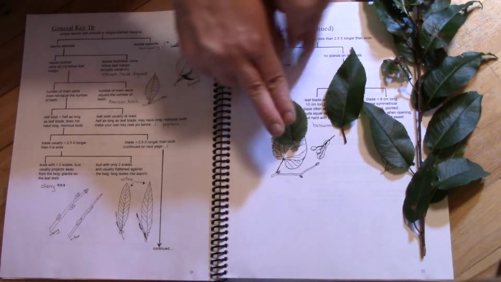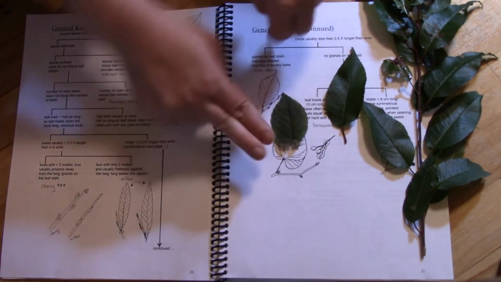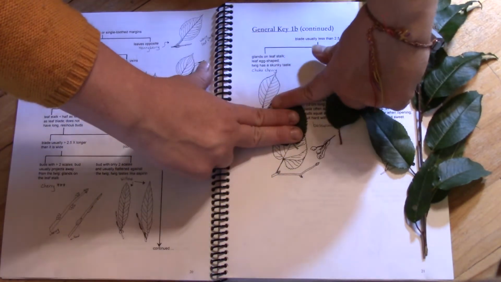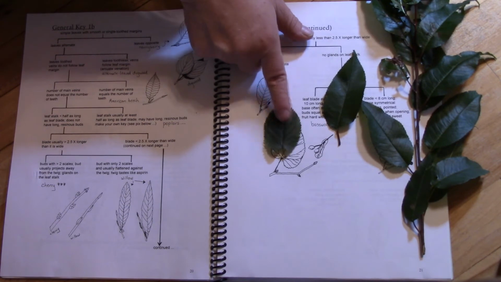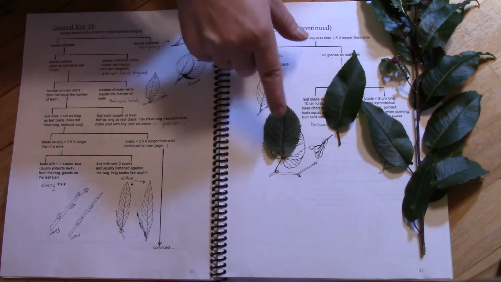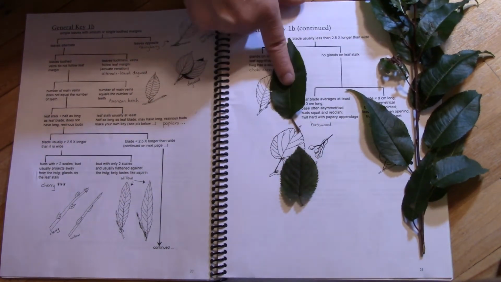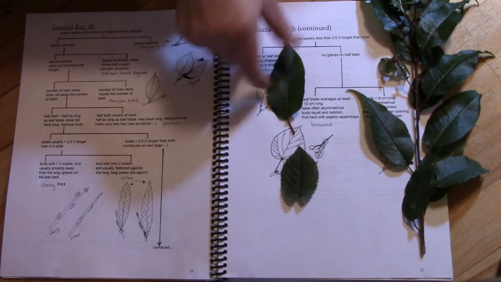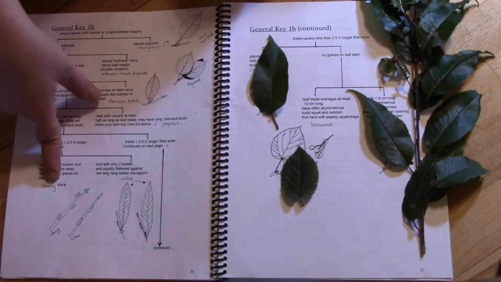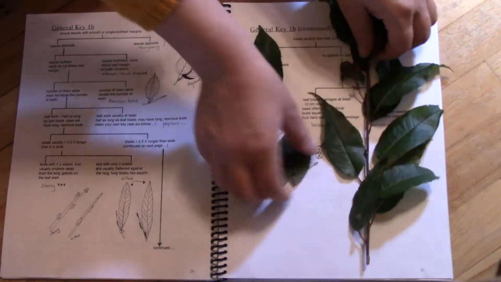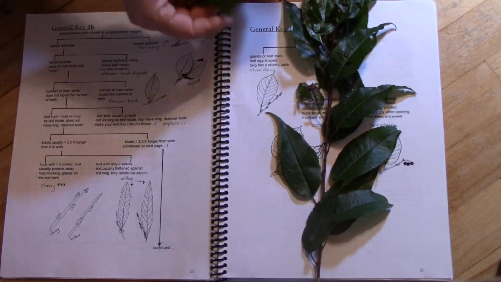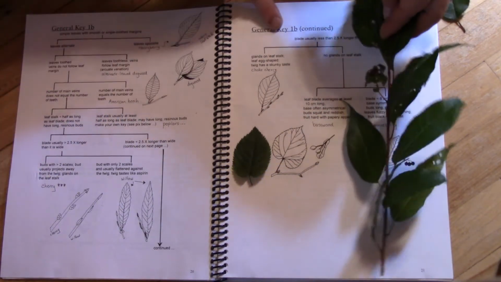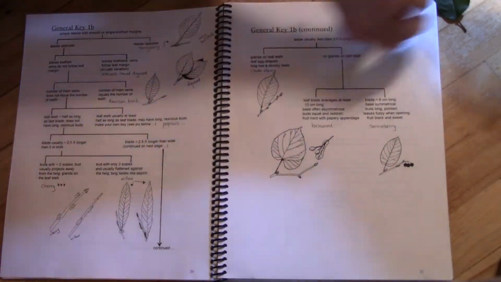This one is 2 fingers wide, but it's not even 3 fingers long. So this one's less than 2.5 times as long as it is wide. Short round leaf, long thin leaf. So the long thin leaves, you keep going and you have to tell if it's a cherry or a willow. So is this a cherry or a willow? But the short fat leaves, we go to the next page, to this page.